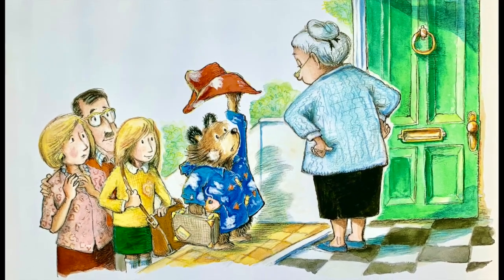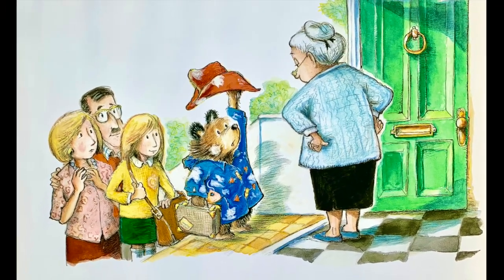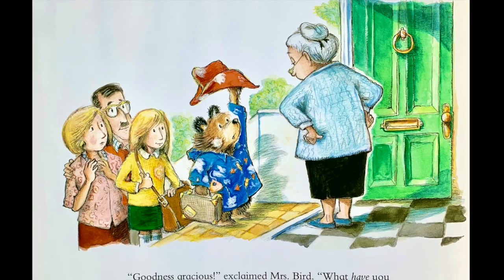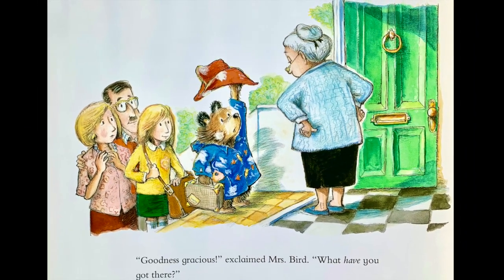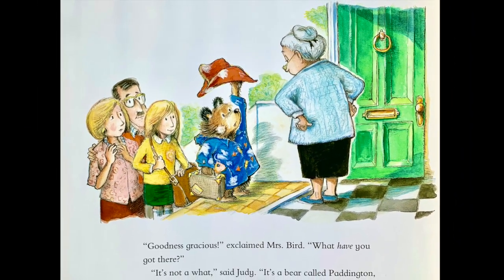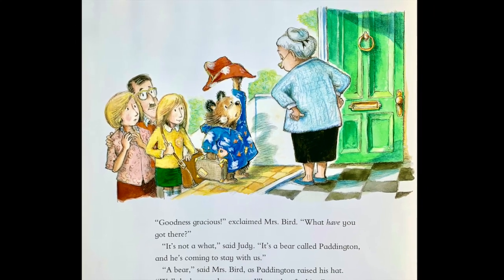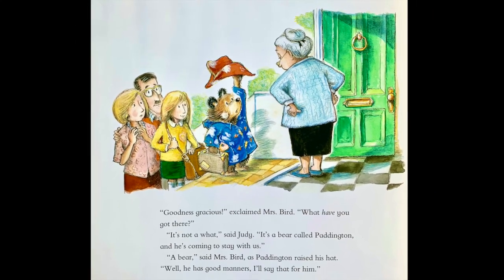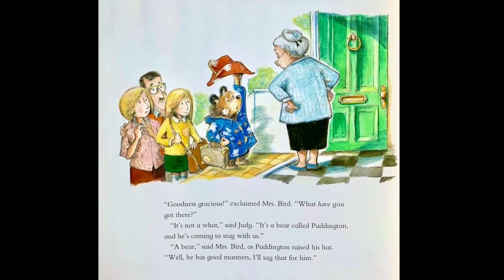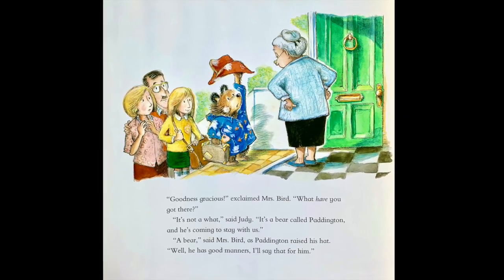"Goodness gracious!" exclaimed Mrs. Bird. "What have you got there?" "It's not a what," said Judy. "It's a bear called Paddington, and he's coming to stay with us." "A bear?" said Mrs. Bird as Paddington raised his hat. "Well, he has good manners, I'll say that for him."